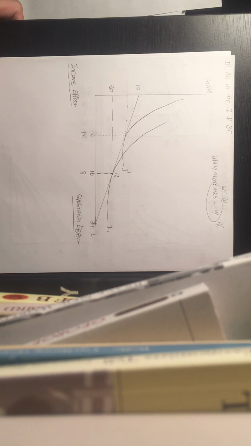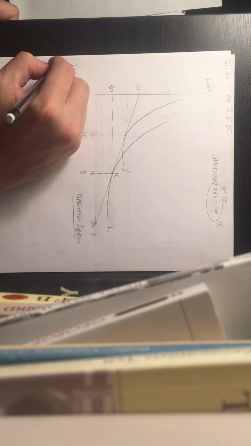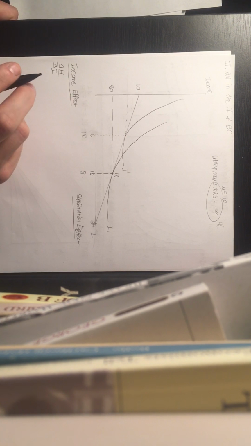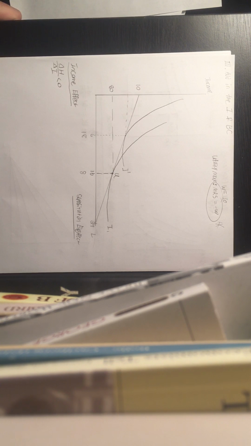So the income effect is change in hours worked given a change in income, and that effect has to be less than 0. Let me make sure you got that.